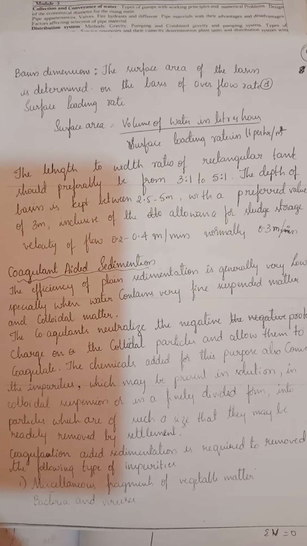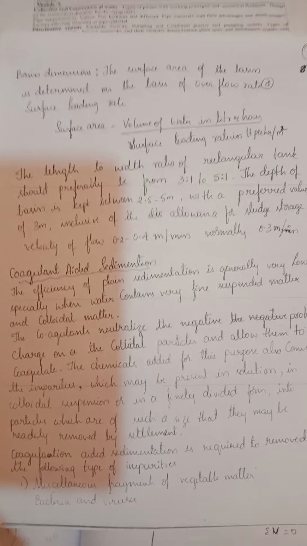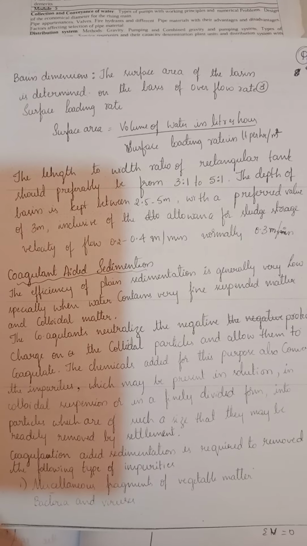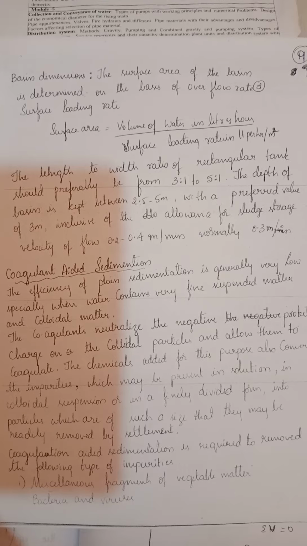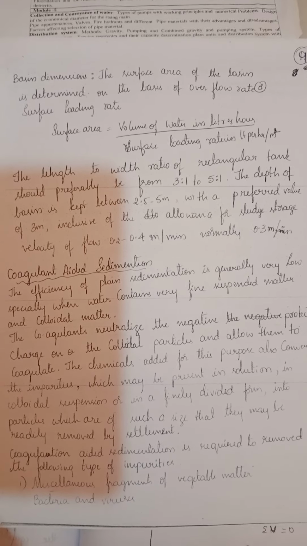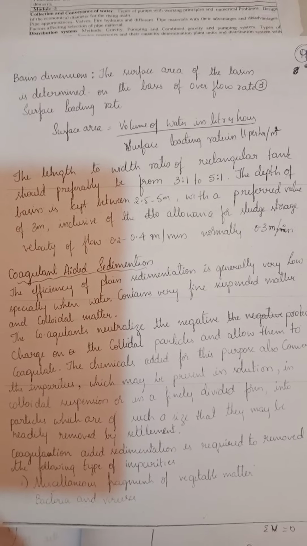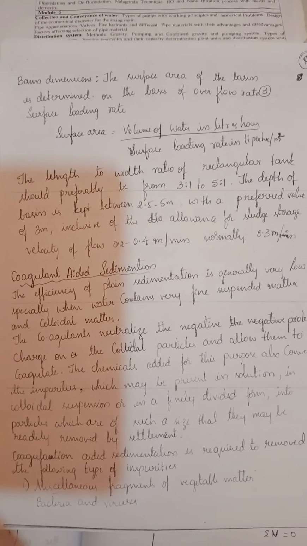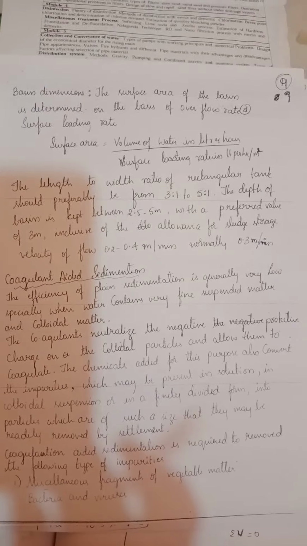In general, depth of a basin is kept between 2.5 to 5 meter with a preferred value of 3 meter, inclusive of allowance for sludge storage, and the velocity is 0.2 to 0.4 meter per minute.